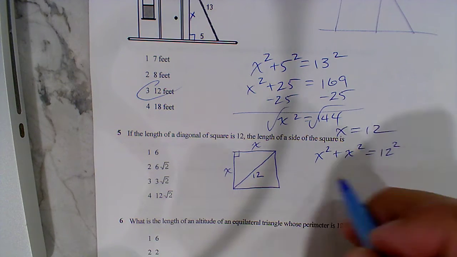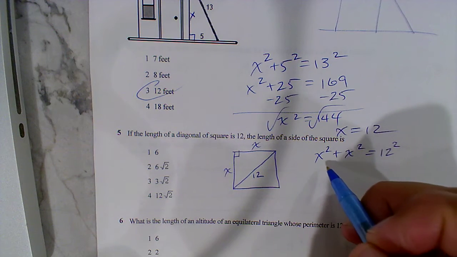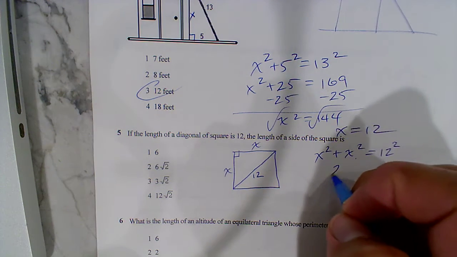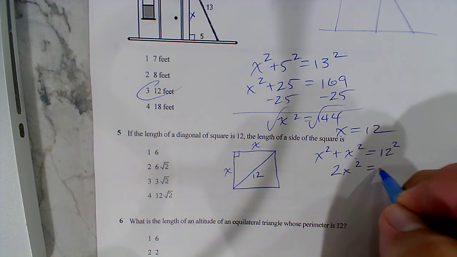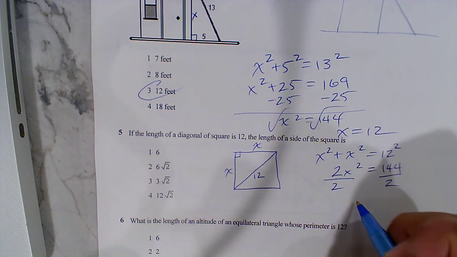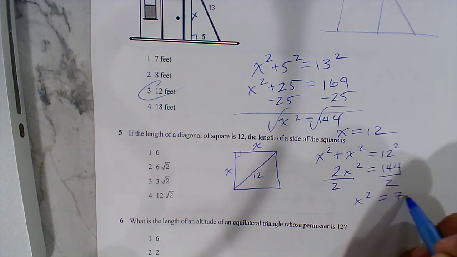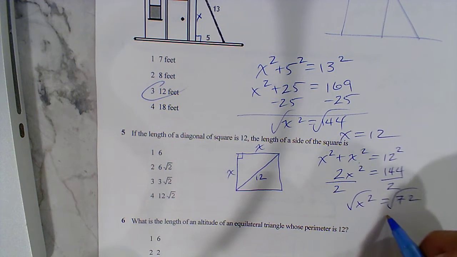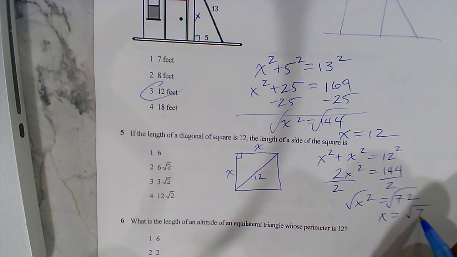All right? So I hope you're comfortable with the algebra. What's x squared plus x squared? 2x squared. Then you can divide out the 2. X squared would equal 72, square root, and x is going to equal the square root of 72.